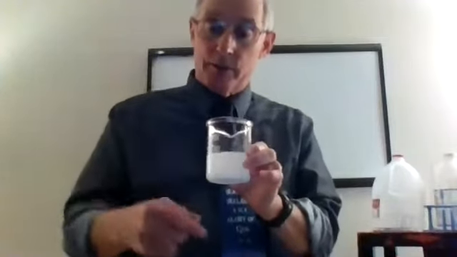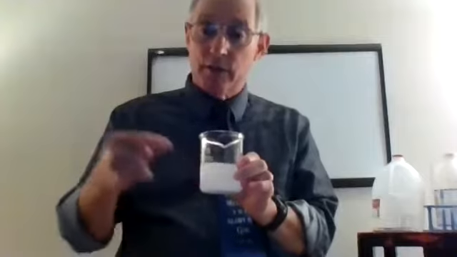But when you cool it down, it can't hold as much, but it does for a little while. It's called supersaturated. At this lower temperature, it has more salt in there than it's supposed to have.